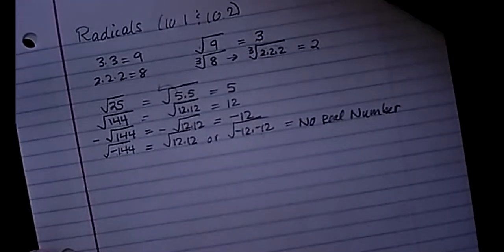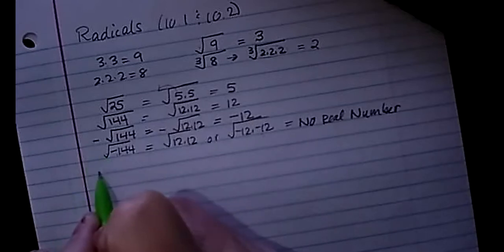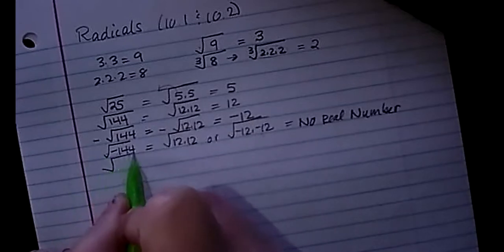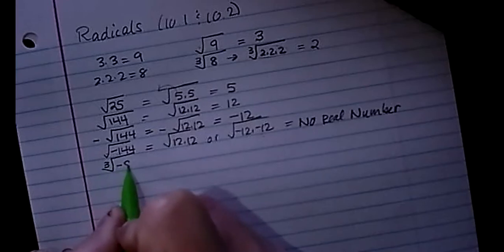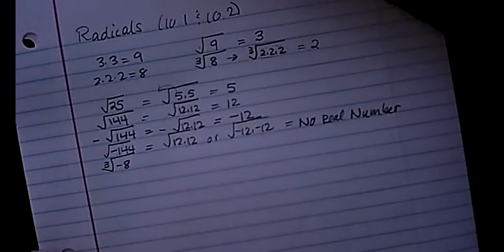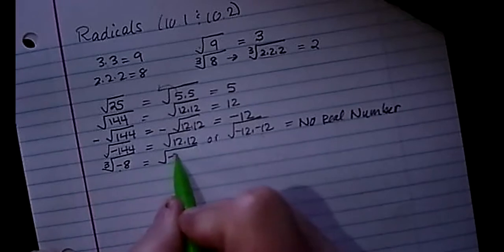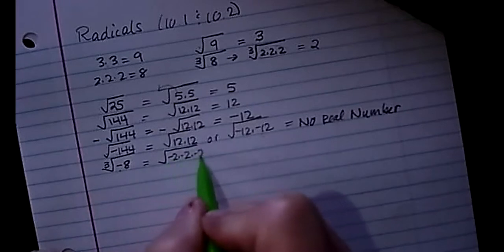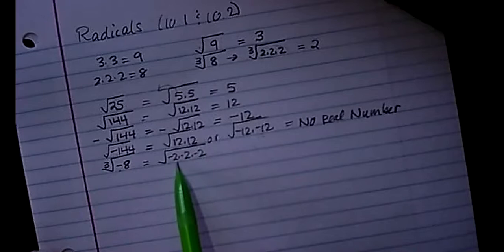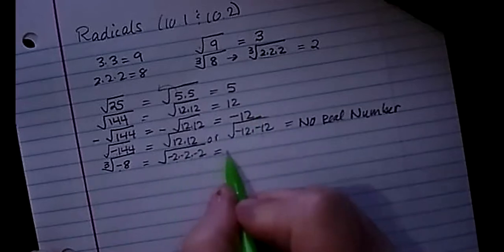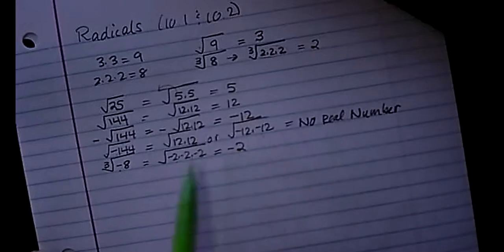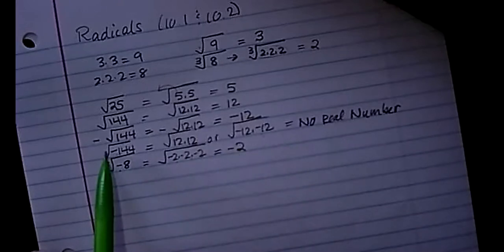So what if I had this? Let's say I do the cube root again of negative 8. So you can't automatically look and go, oh, it's a negative, it's not a real number, because this is now a cube root. That means it takes 3 numbers. So if it's a cube root, is that possible? A negative times a negative times a negative is going to be a negative. So that answer is a negative 2. And that works because it's a cube root instead of a square root.